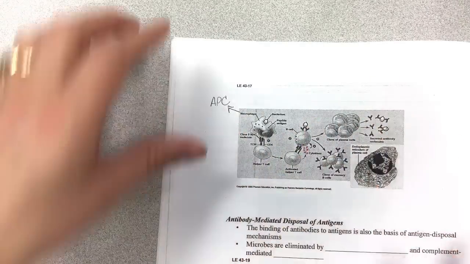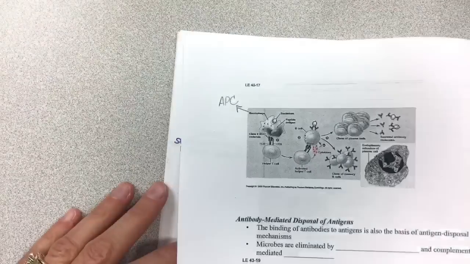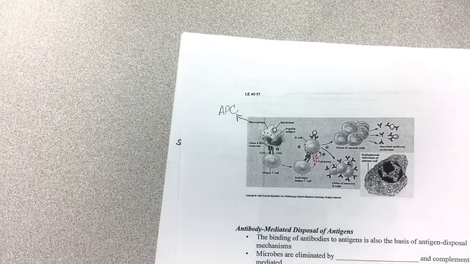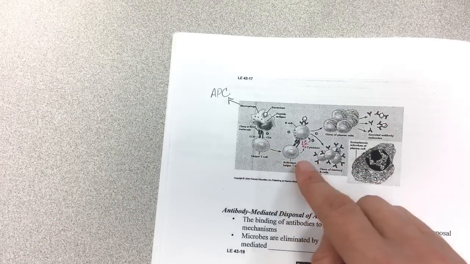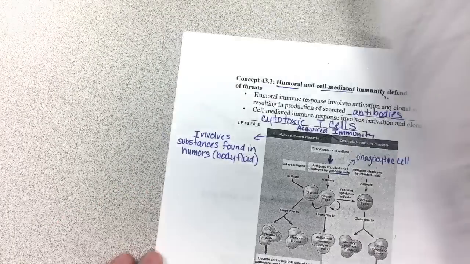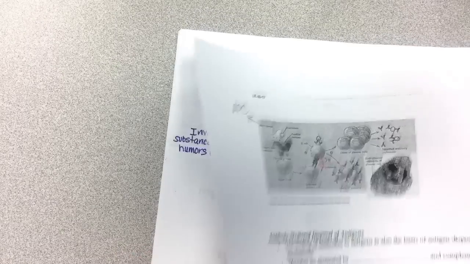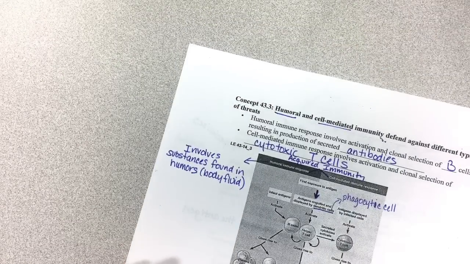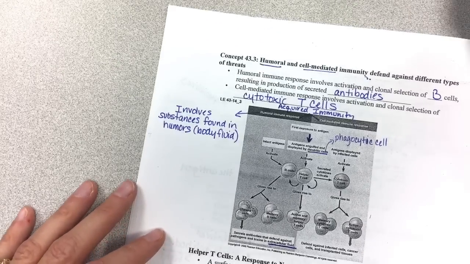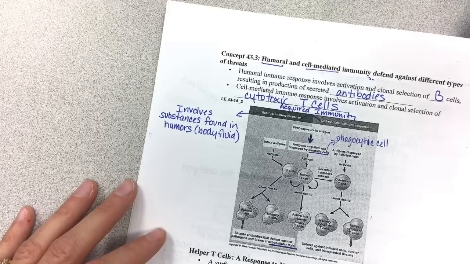So that kind of goes with that. So that's your B cells there, and how the helper T cells help with that. We're going to come back to this in a little bit as we go along, but I just wanted to explain how that happens.